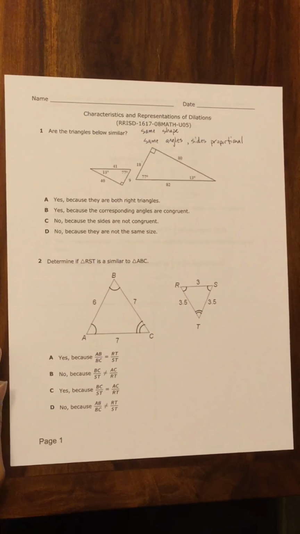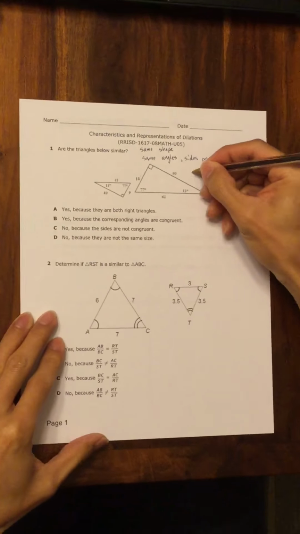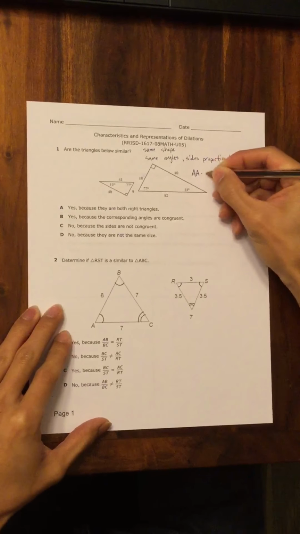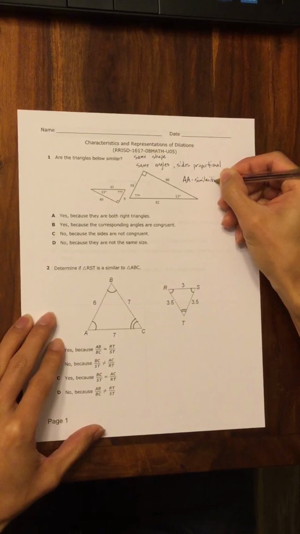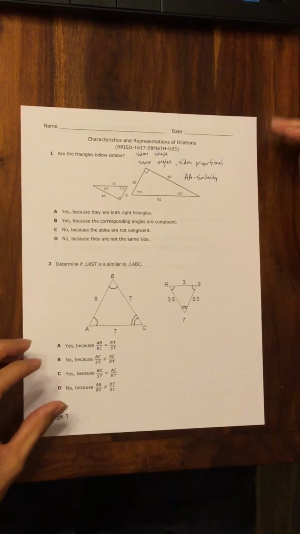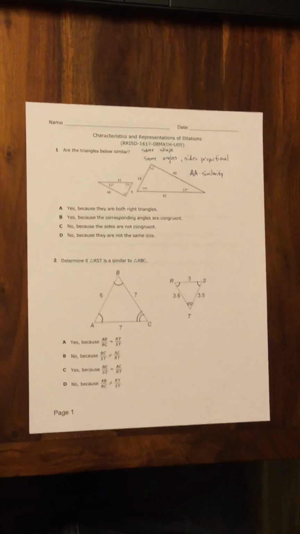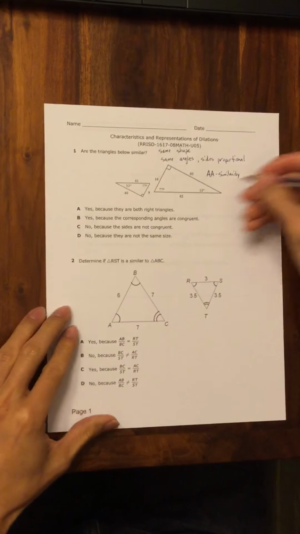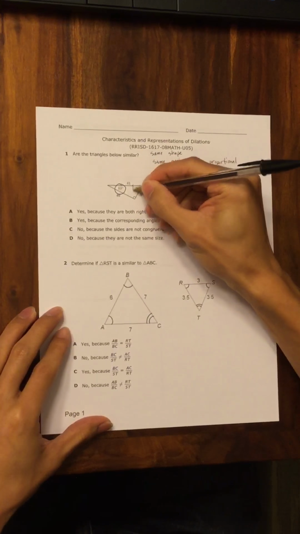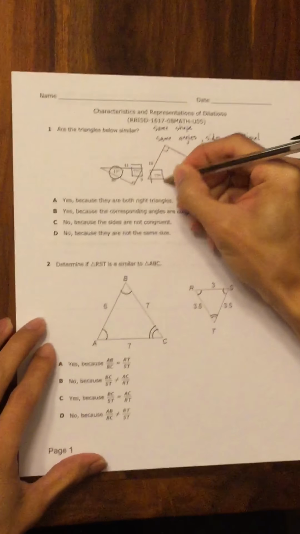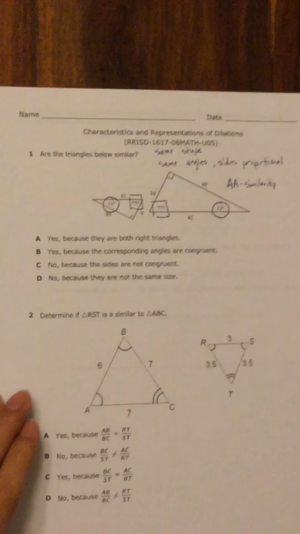Since these are triangles, I can go ahead and use something called angle similarity. So what it means is if I know two of the angles are the same, I know the third one has to be the same, and it will give me two similar triangles. 13, 13, 77, 77. So yes, these two triangles are going to be similar.